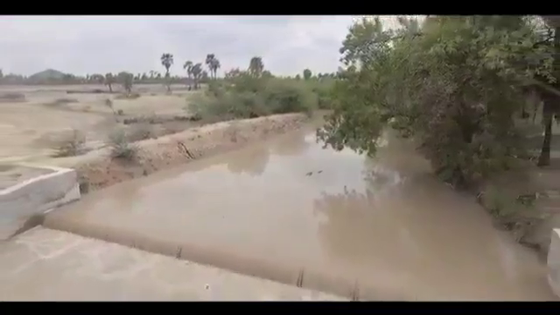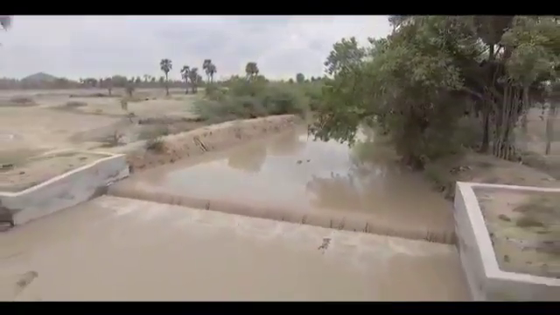The pilot project is testimony to solving water problems of the state and thus enriching the lives of the farmers in Telangana state.